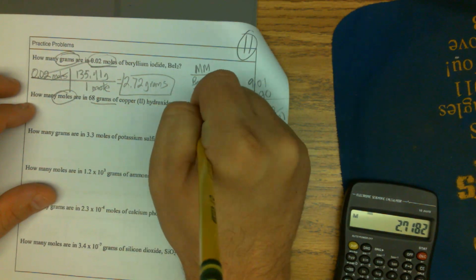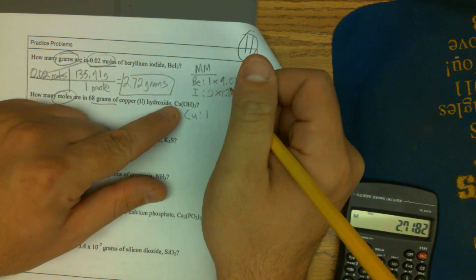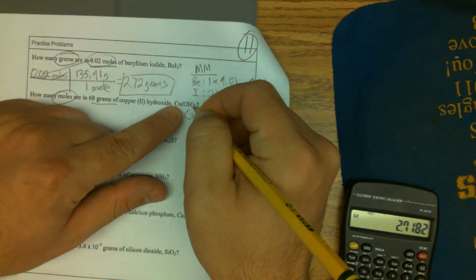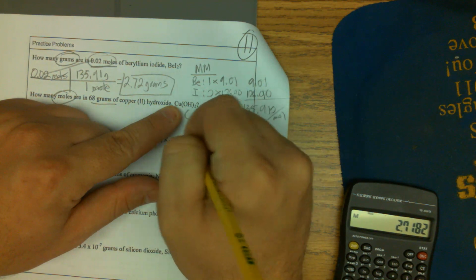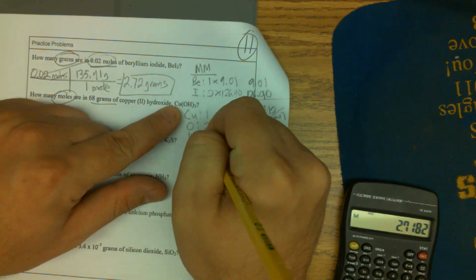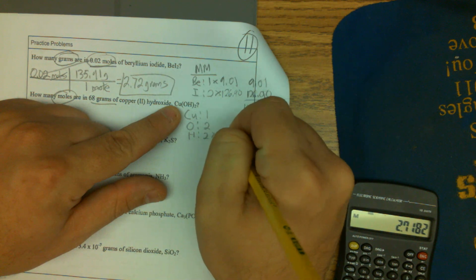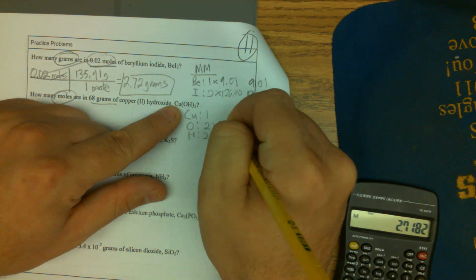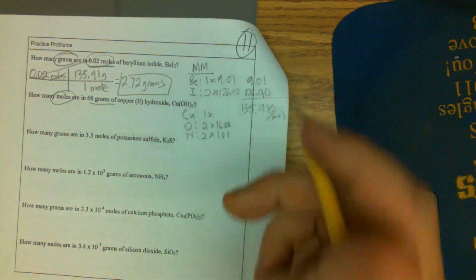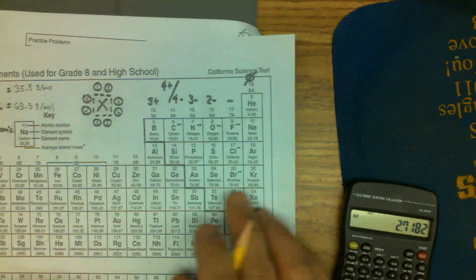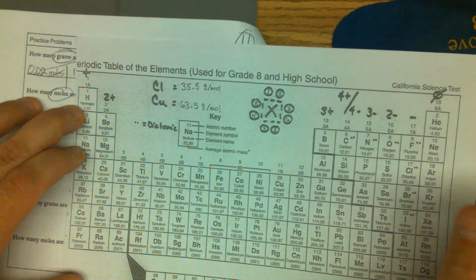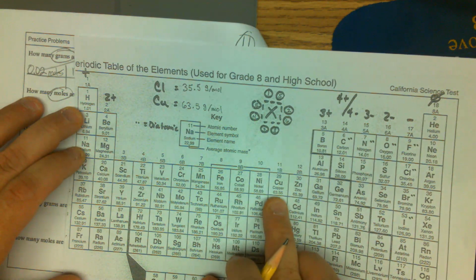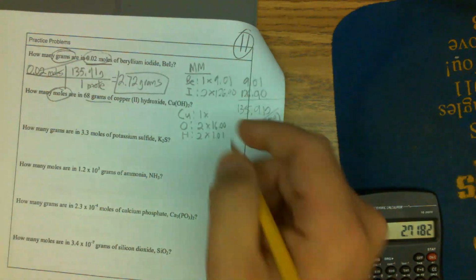We have copper, so we have 1 copper here. The 2 is going to multiply everything inside, so oxygen, we have 2, hydrogen, we have 2. And then we look at copper. So oxygen's 16, hydrogen's 1.01, and copper is 63.55.